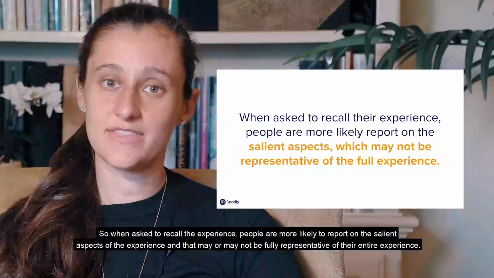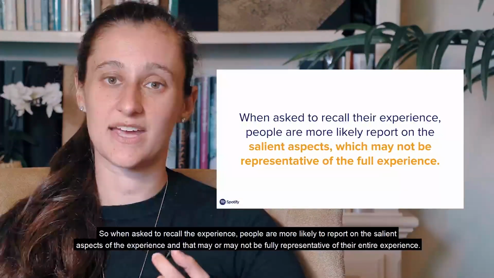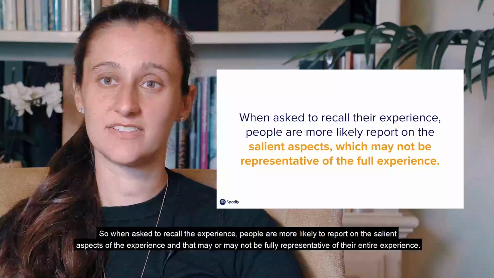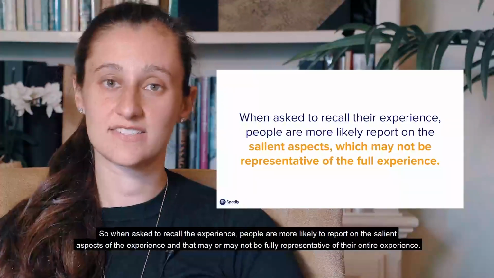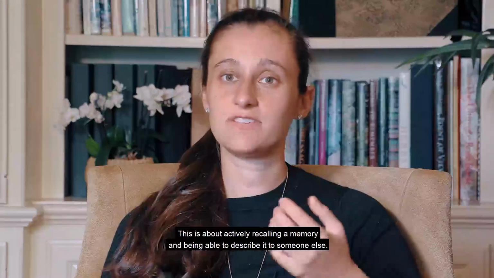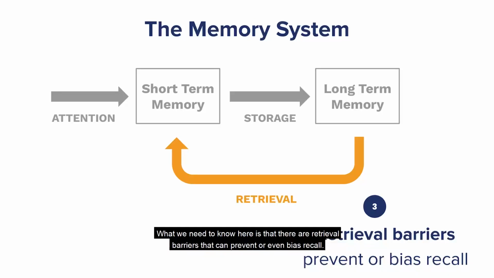So when asked to recall the experience, people are more likely to report on the salient aspects of the experience, and that may or may not be fully representative of their entire experience. The last piece of the memory system is about retrieval. So this is about actively recalling a memory and being able to describe it to someone else. What we need to know here is that there are retrieval barriers that can prevent or even bias recall.